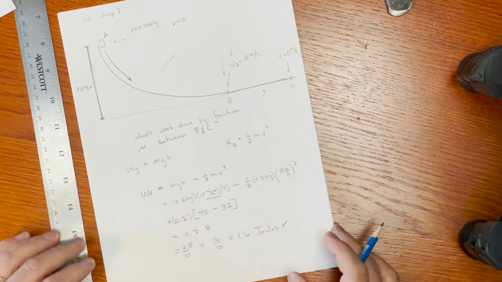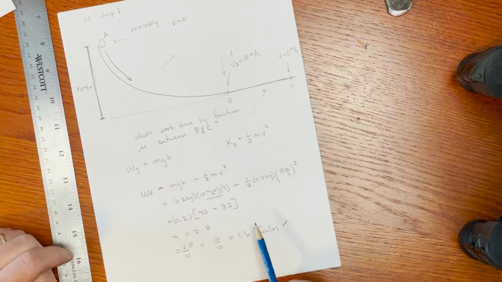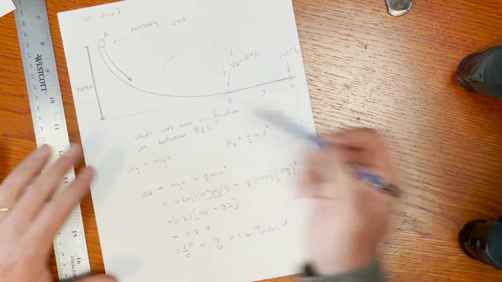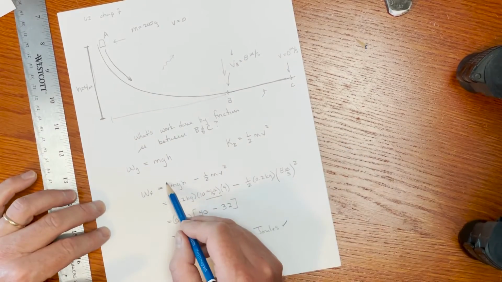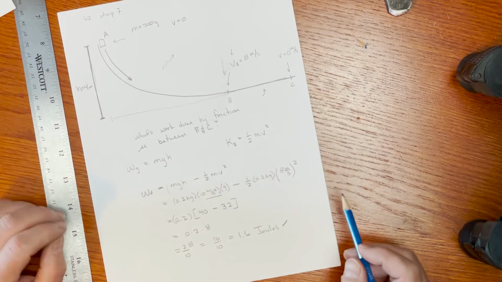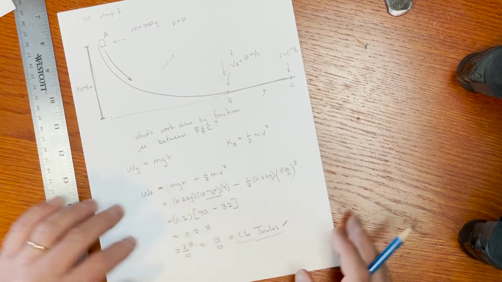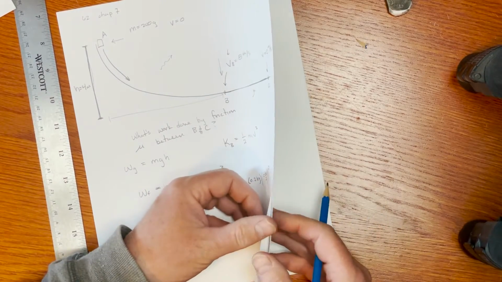What you can imagine doing is asking what the velocity would be if there was no friction. We would just set these two things equal to each other, and we'd find that this is a relatively small amount here. So you could do that as part of your significance.